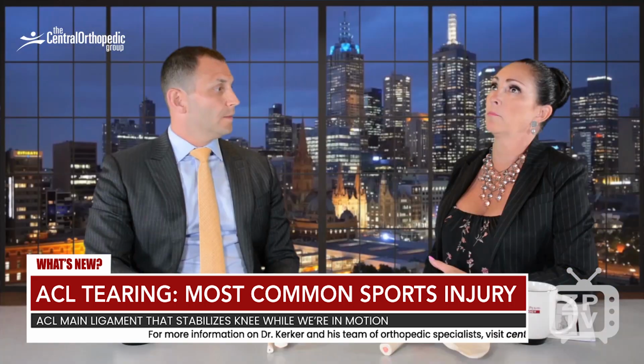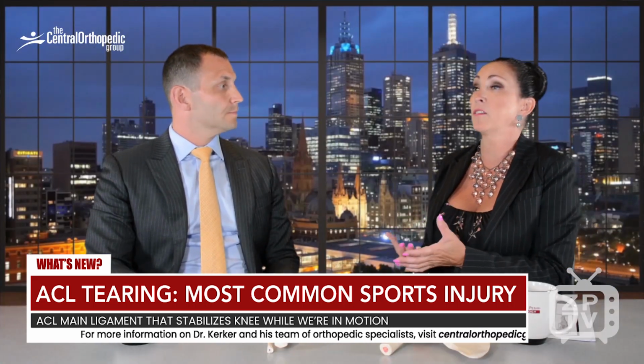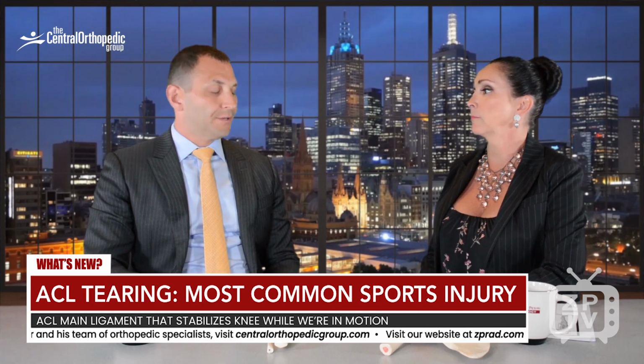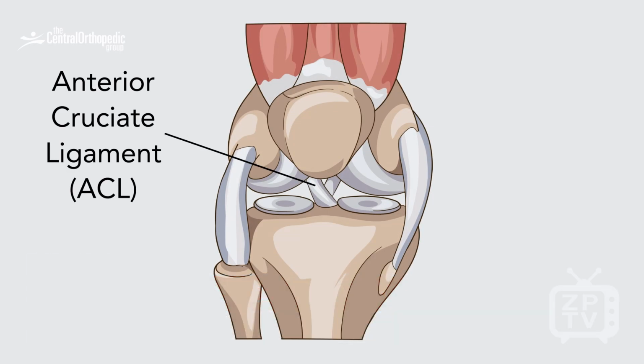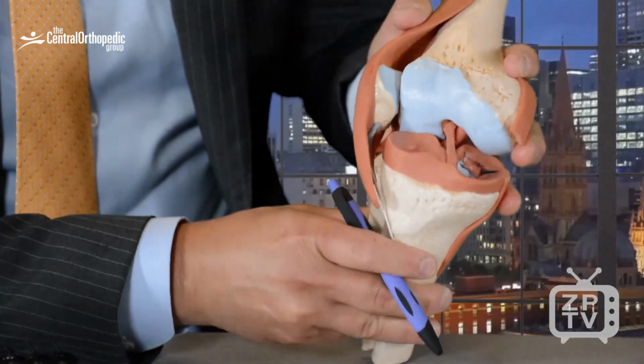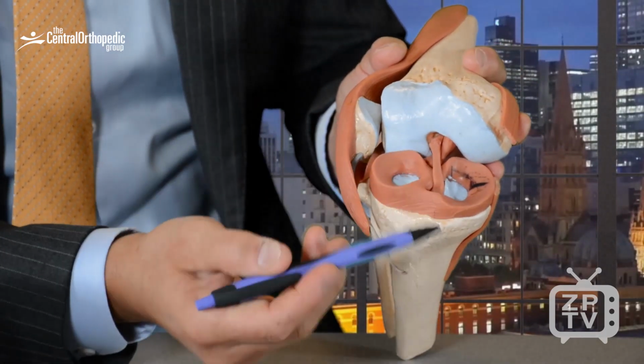So, forgive my ignorance, what is the function of the ACL? So the ACL is the main ligament that stabilizes the knee. It sits right in the center portion of the knee, and it controls stability both in the front direction and rotationally within the knee. If you look at the knee, this is the patella. This is the front structure of the knee.